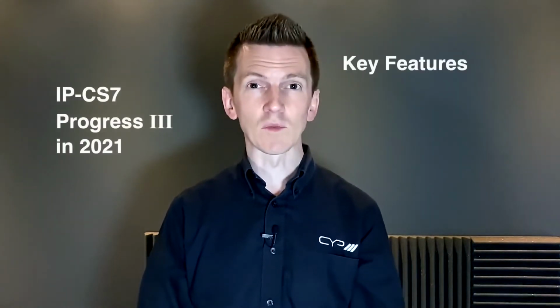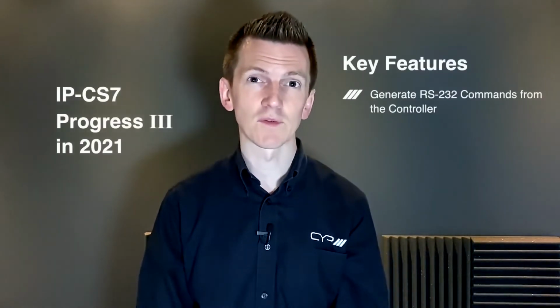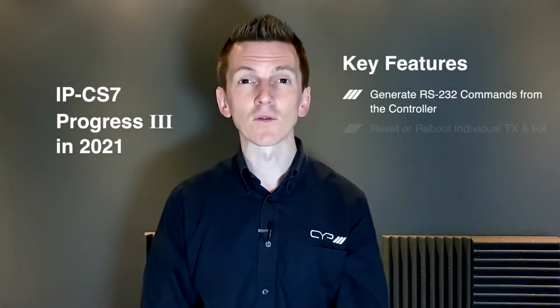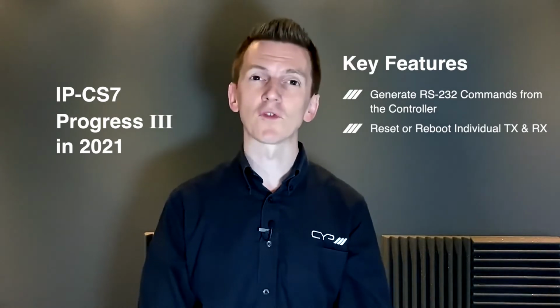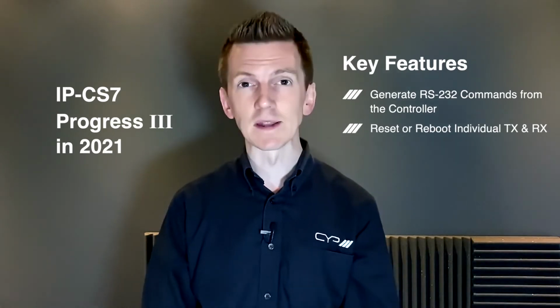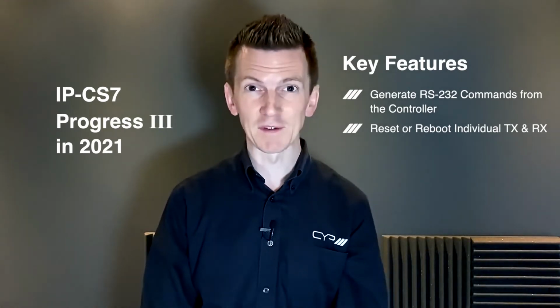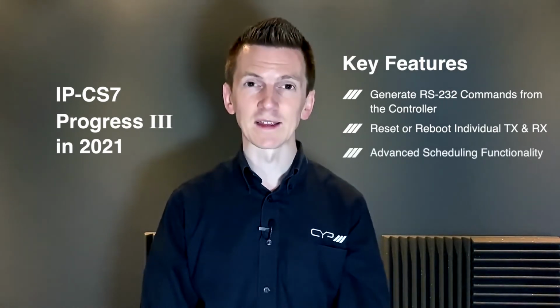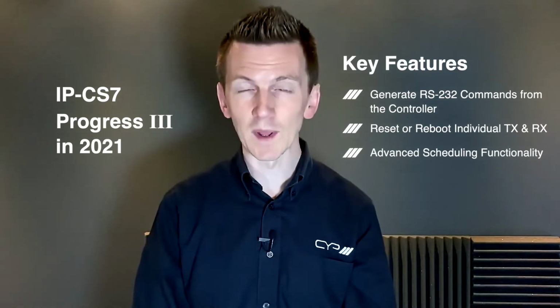Some of the key features will be the ability to generate RS232 commands from the controller. Another feature will be the ability to reset or reboot individual transmitters or receivers if you need to do so. And one of the best features we're excited about is the ability to have advanced scheduling functionality built into the CS7 controller.